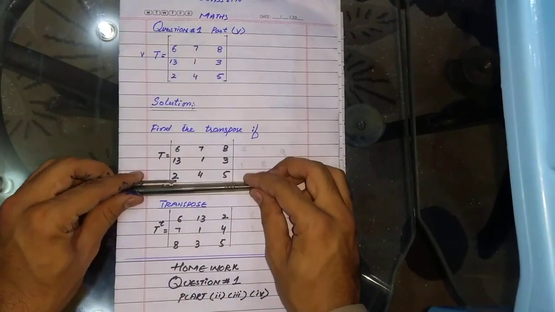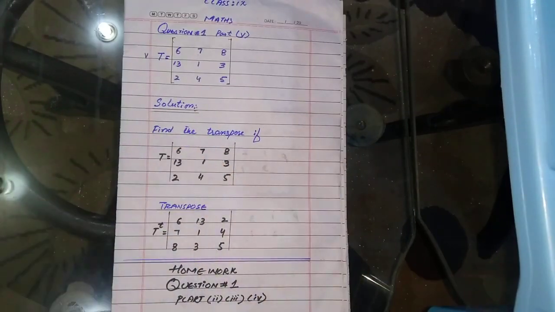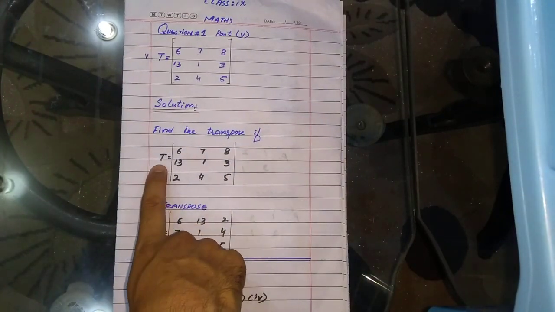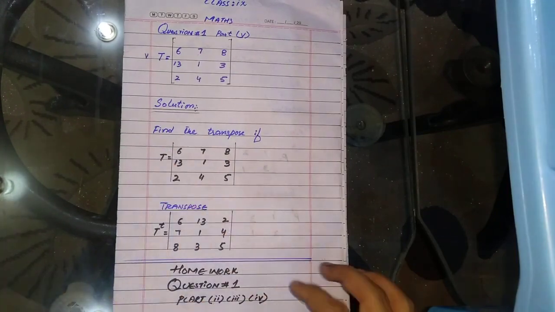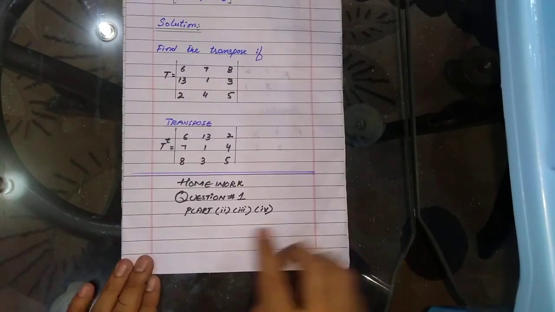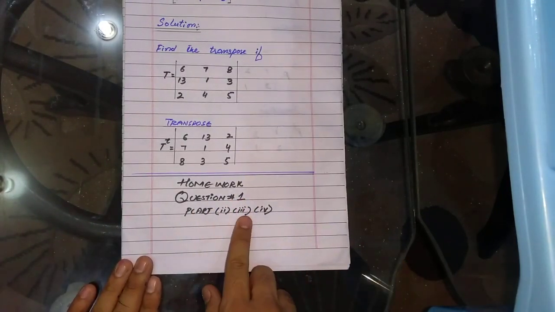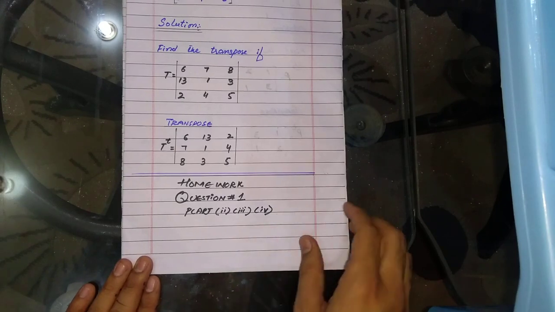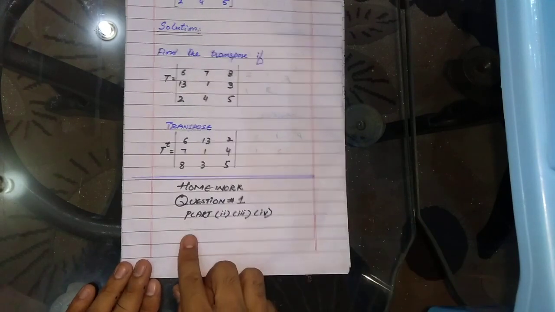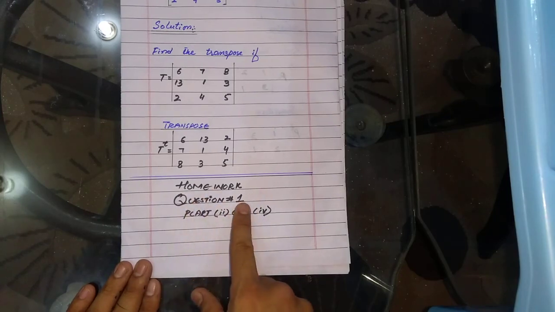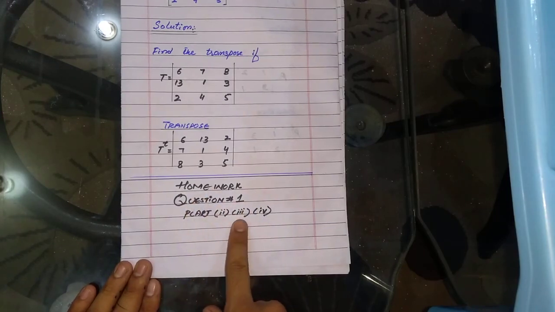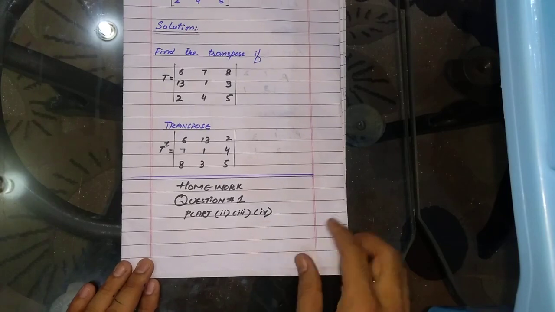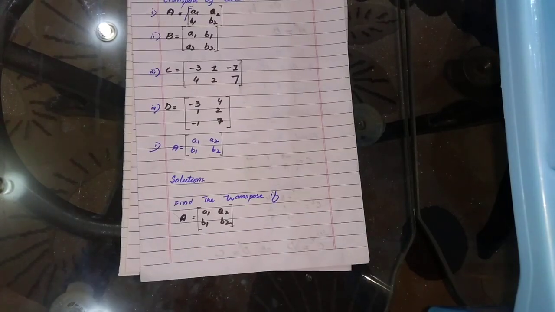And the third row is interchanged with the third column. And this is the transpose of matrix T. Now student, question number 1, part 2, part 3 and part 4 are your homework. I am repeating, homework is question number 1, part 2, part 3, part 4 on same page 12.